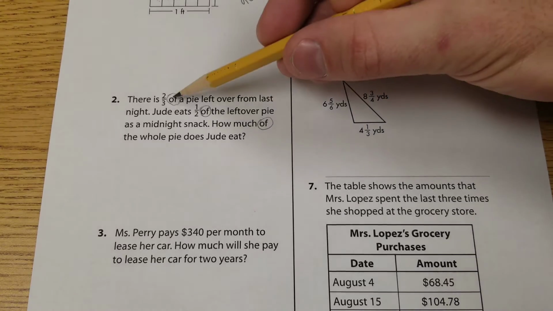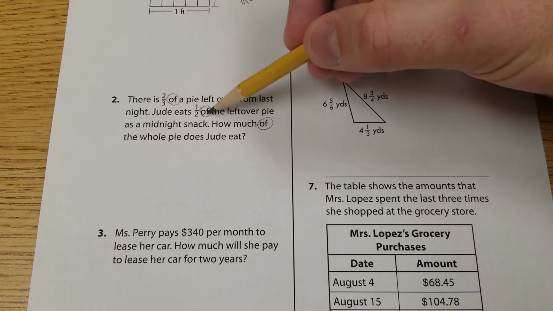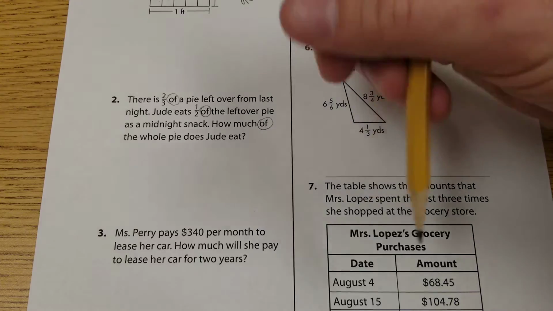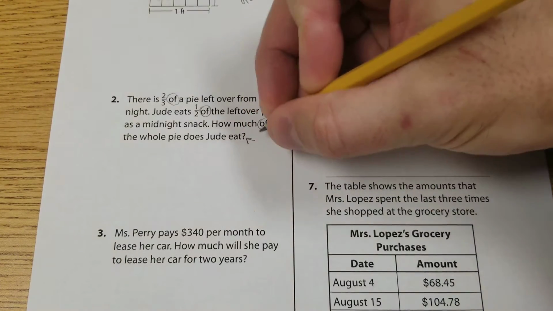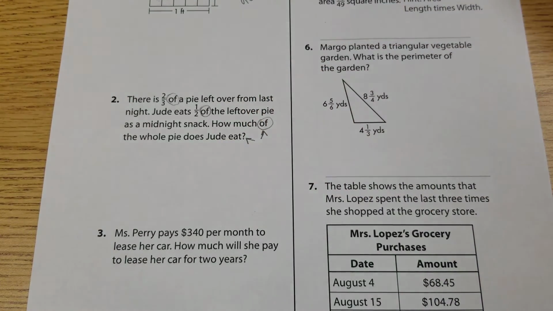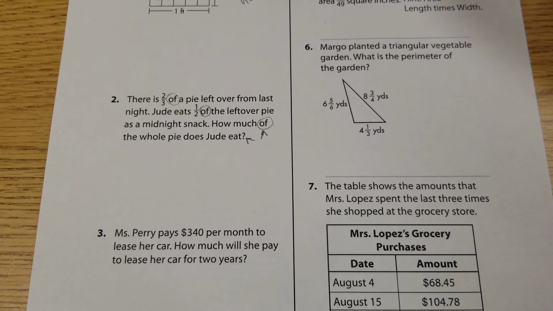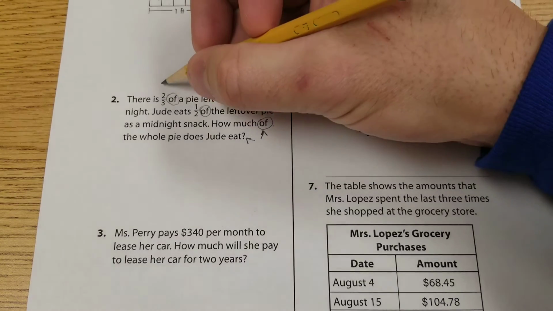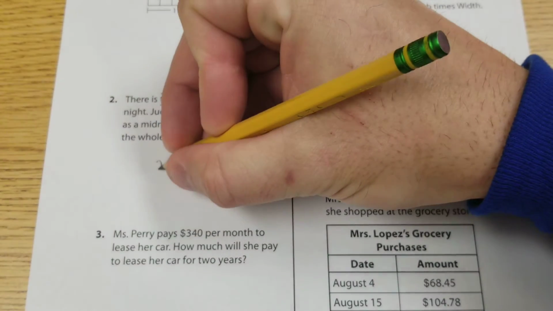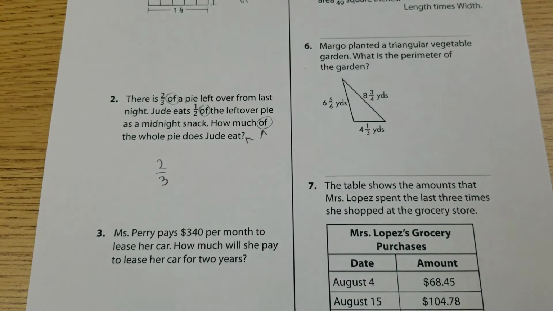Well, this is just stating a fact: of a pie, of a leftover pie. This is the "of" that we are really concerned with because that's the one that's in with the question. So how much of the whole pie does Jude eat? That's the "of" that tells us to multiply. So go back to the problem. We had 2/3 of a pie. That just means there was 2/3 of a pie sitting there.